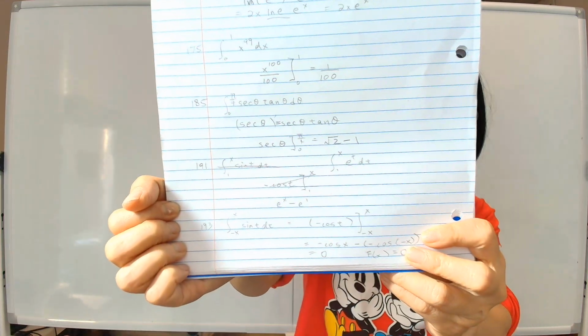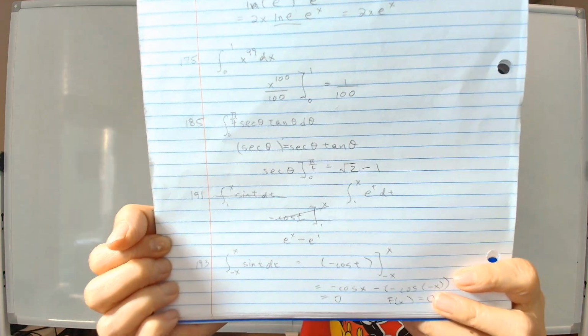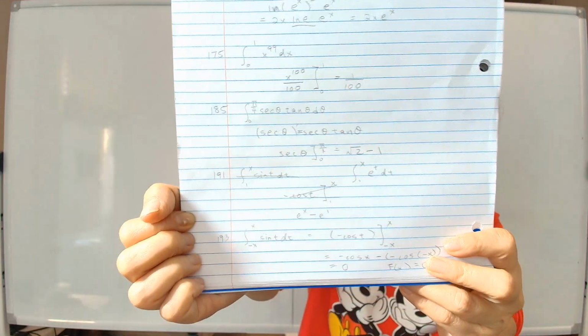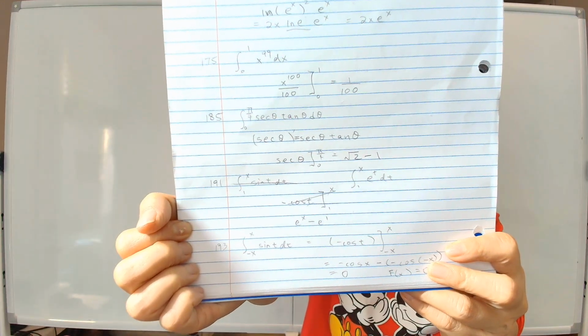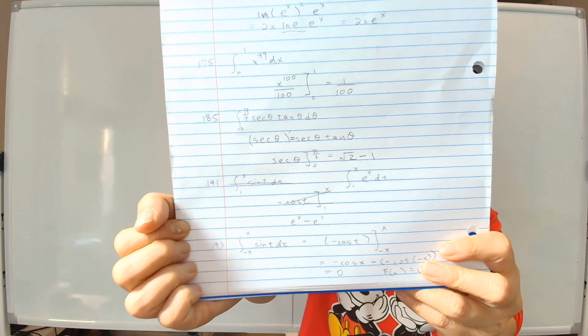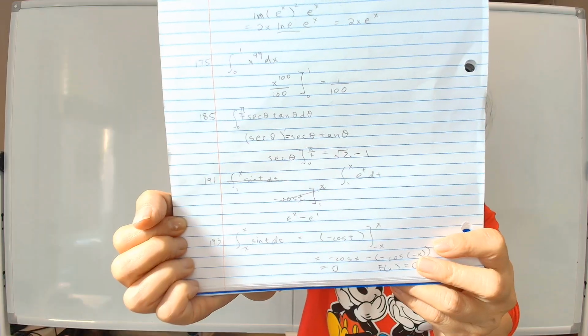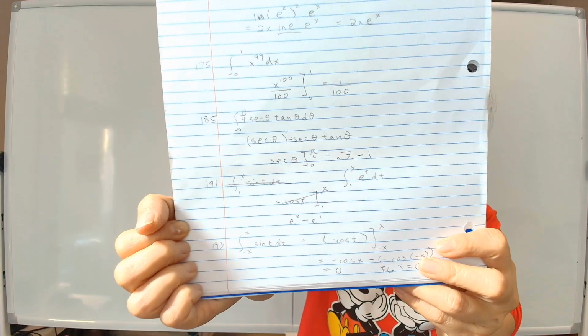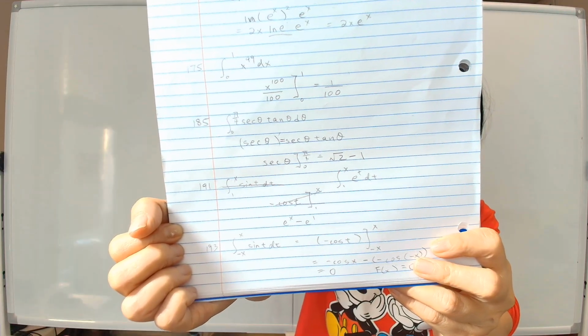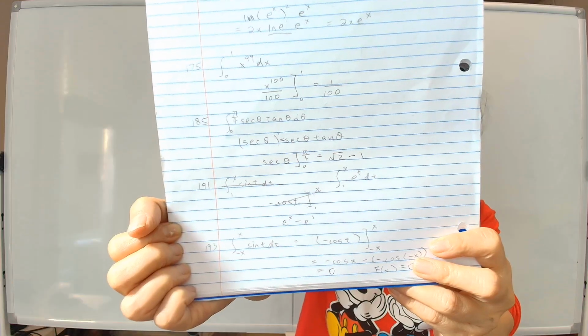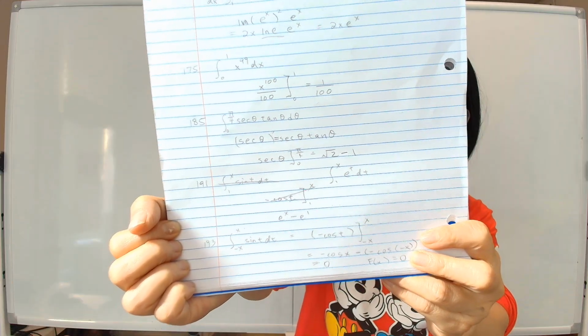Next problem, what is that? Oh, problem 191. You integrate from 1 to x of e to the power t. Well, the antiderivative of e to the t is just e to the t, right? So it becomes e to the x minus e to the power 1. And I believe that's the right answer.